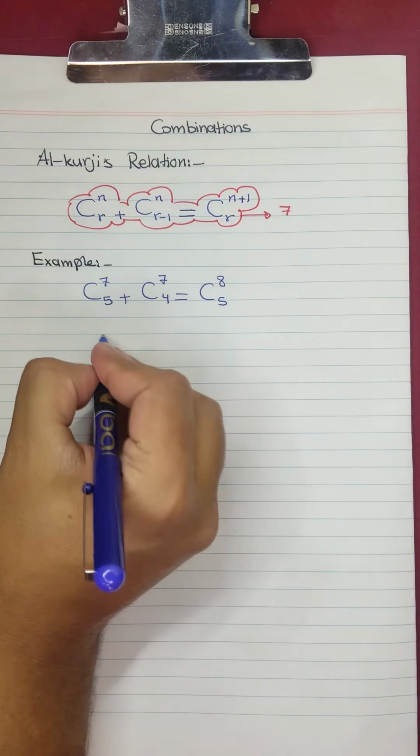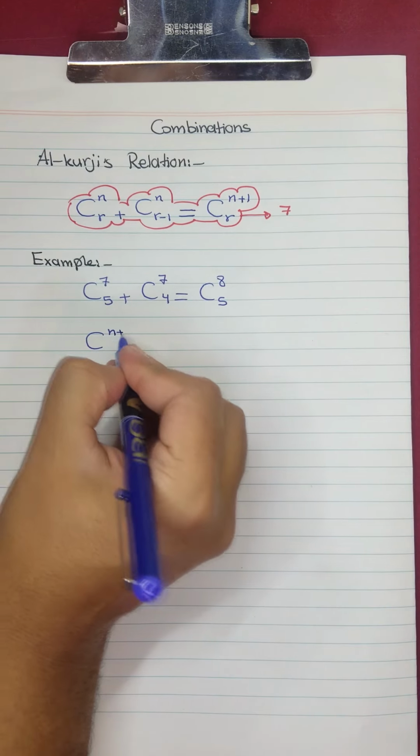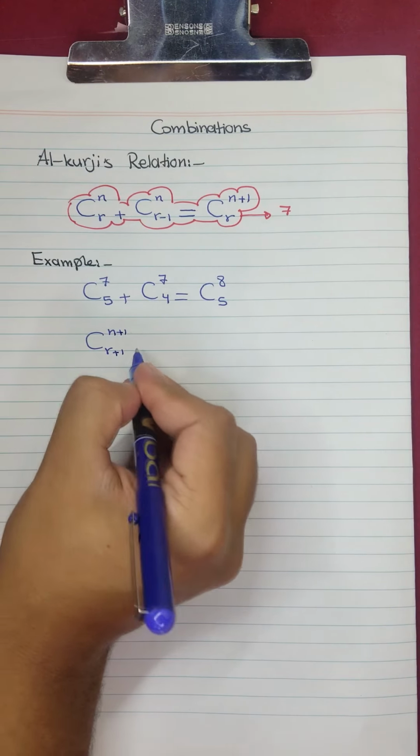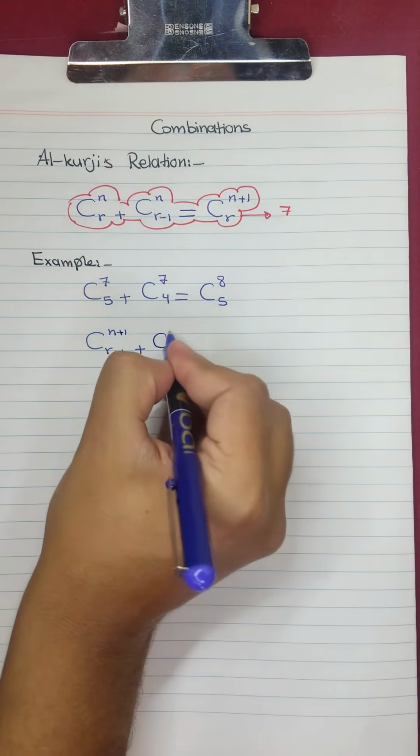Another one, combination n plus 1, r plus 1 plus combination n plus 1 and r equals. So what do we do? We add 1 to the n. So instead of being n plus 1, it will be n plus 2. And the r will select the bigger one. The bigger one will be r plus 1. Good. So this is also another example.